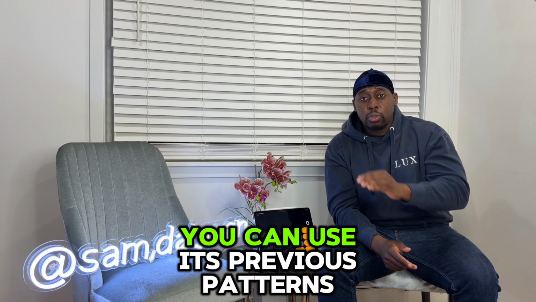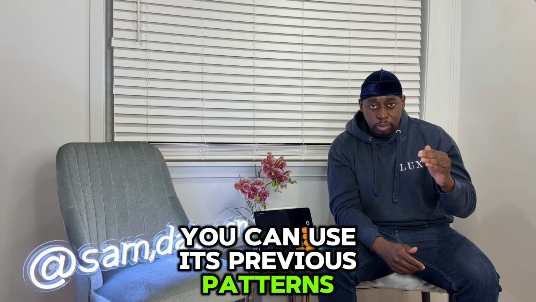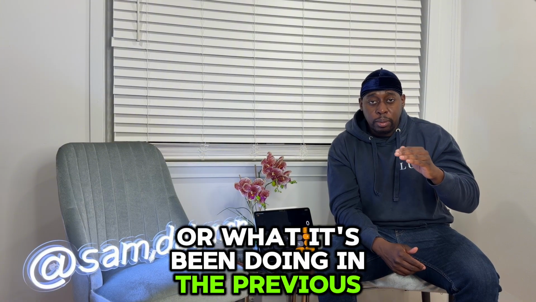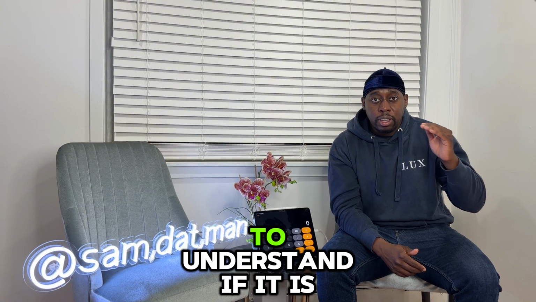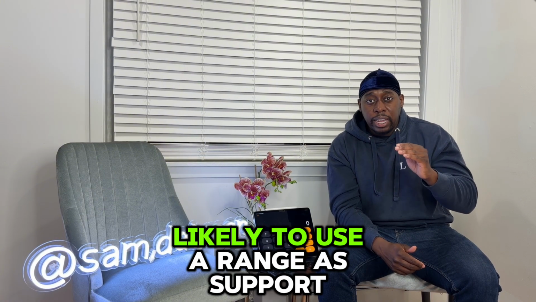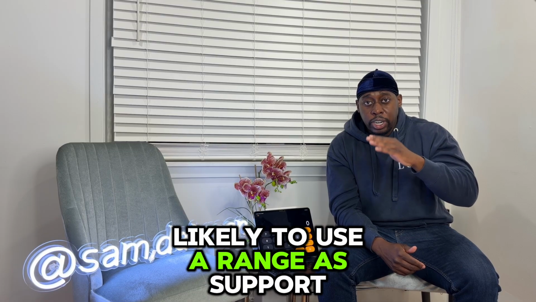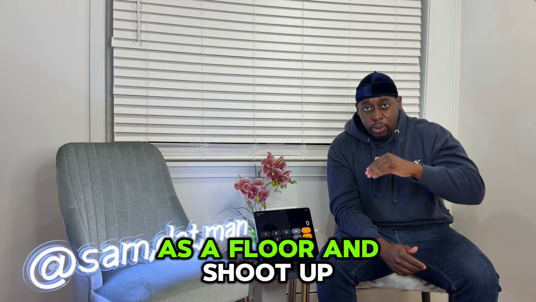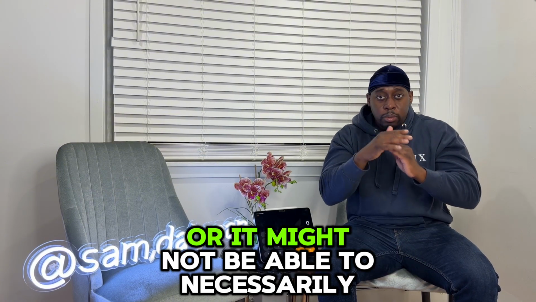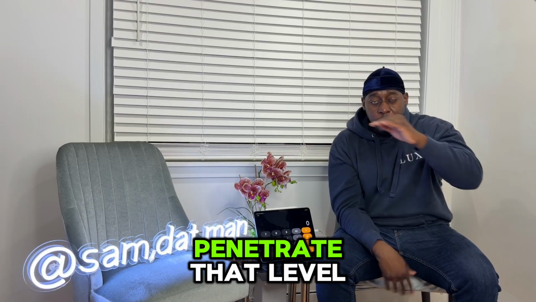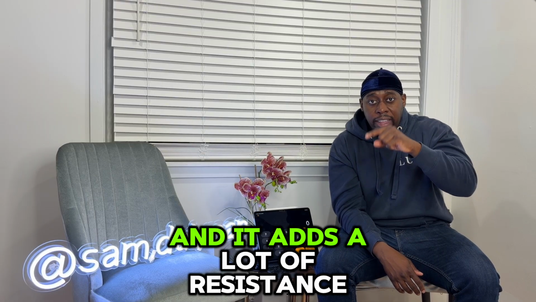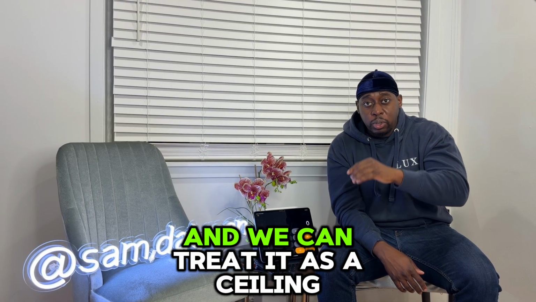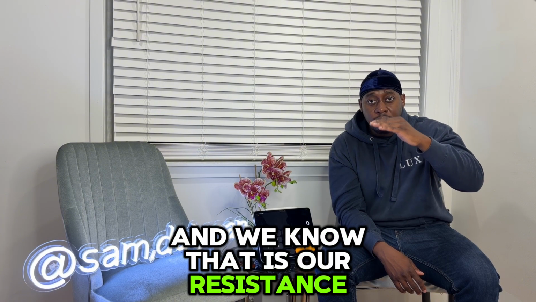You can use its previous patterns or what it's been doing in previous events to understand if it is likely to use a range as support, where if it breaks it, it will treat it as a floor and shoot up. Or it might not be able to penetrate that level, and it adds a lot of resistance and dips down, and we can treat it as a ceiling, and we know that is our resistance line.